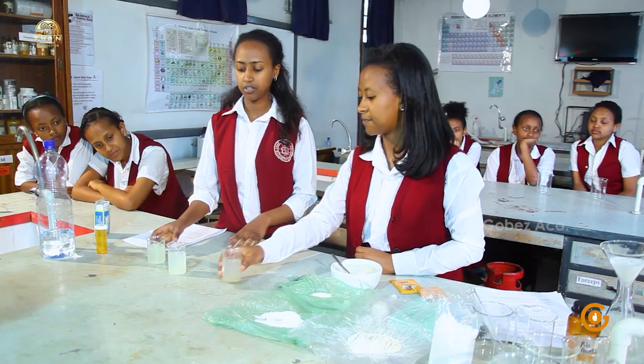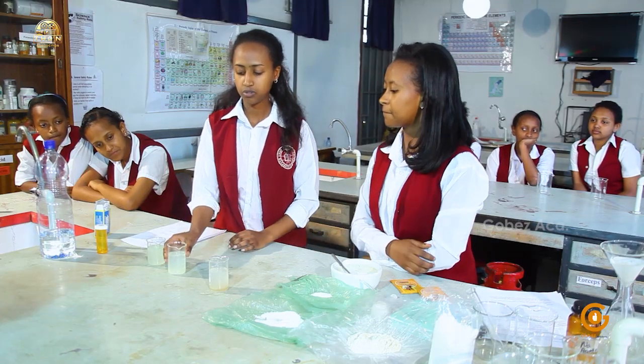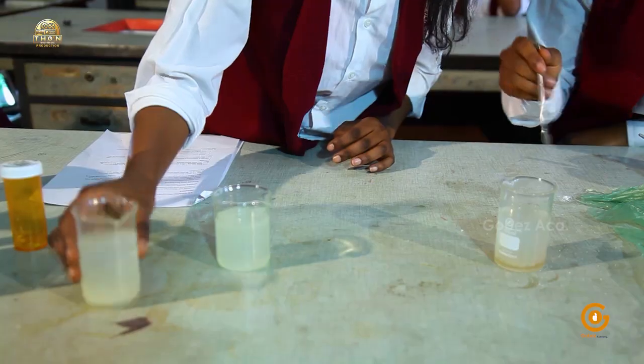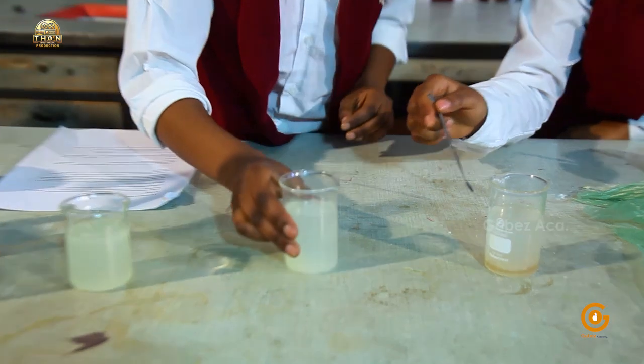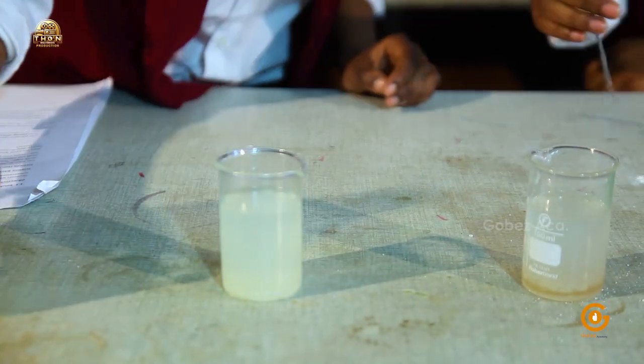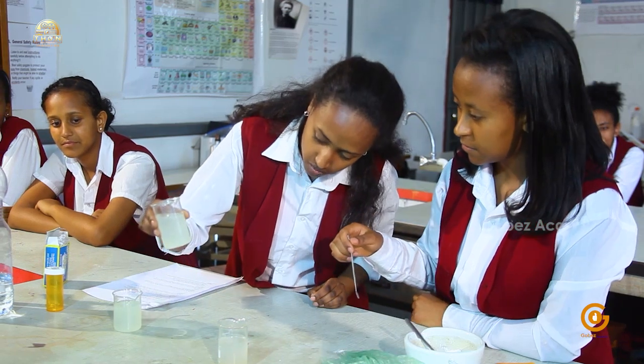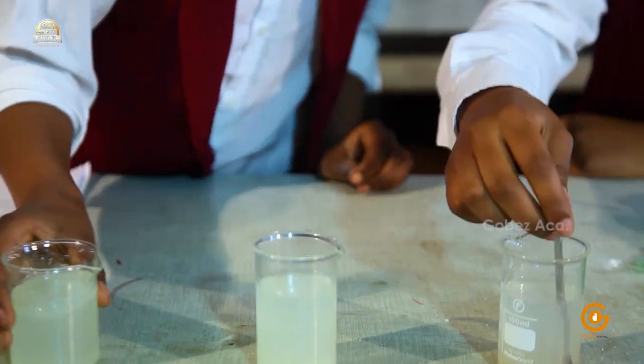So in order to compare the three beakers, why don't we stir the two beakers? Yes. I think that's already the stirred one. No, that one is the stirred. There's still suspension, so this one is not stirred.